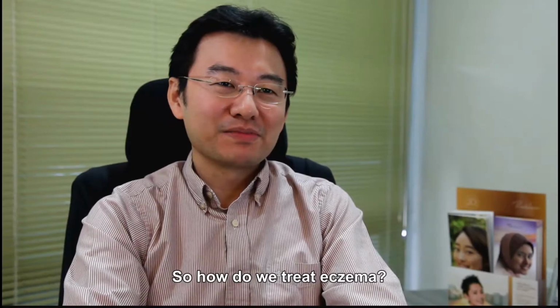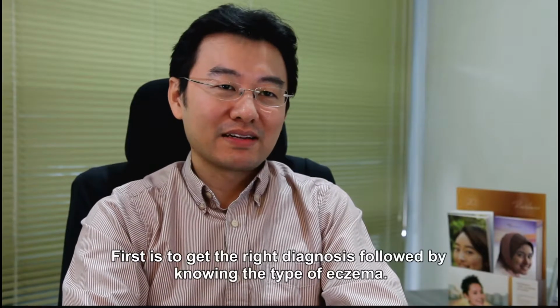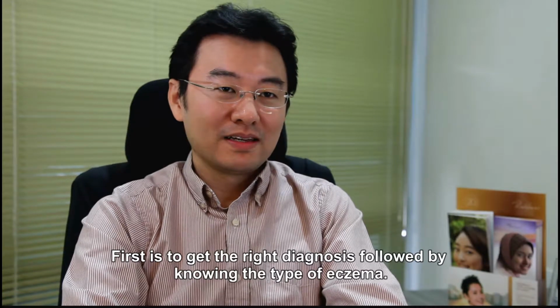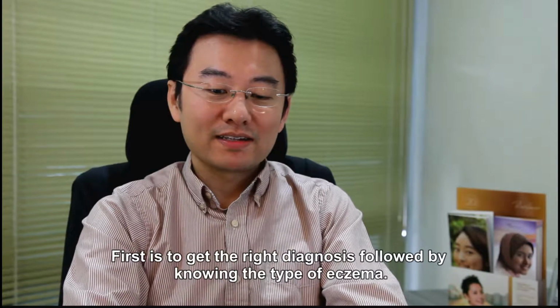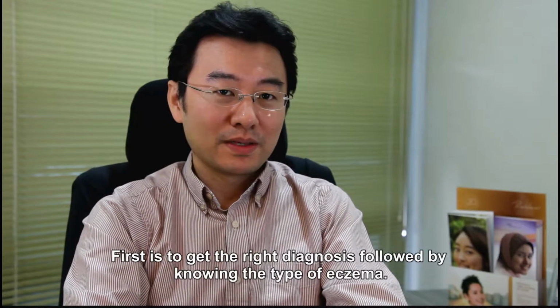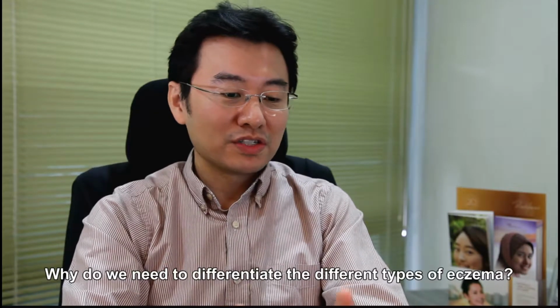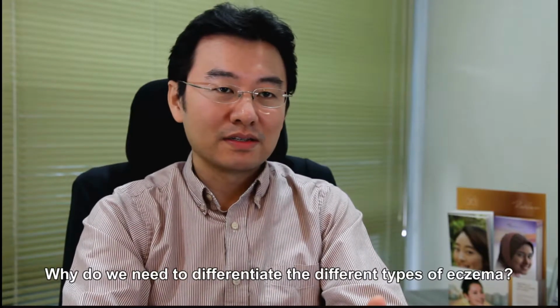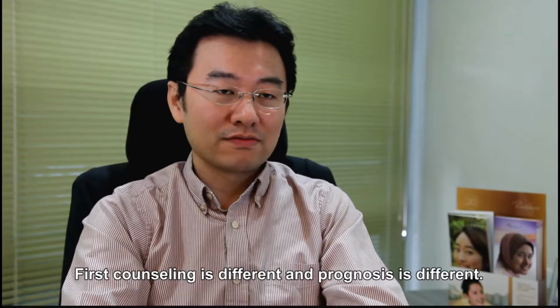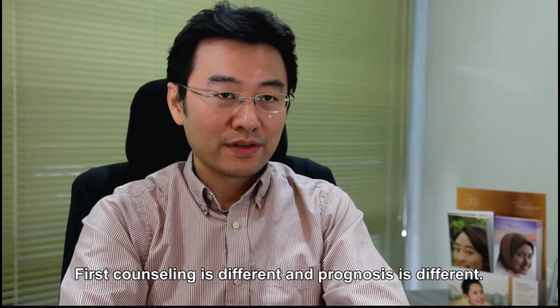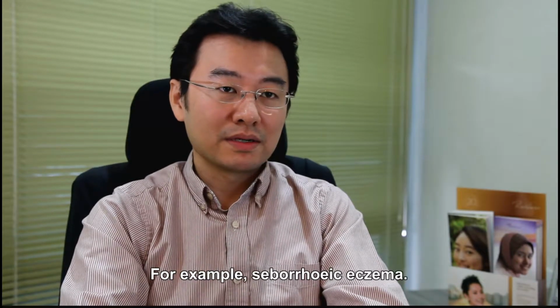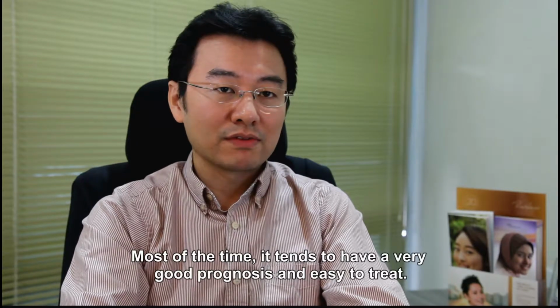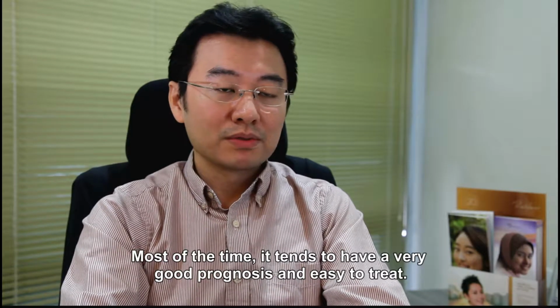So how do we treat eczema? First is to get the right diagnosis of eczema, followed by the right diagnosis of the type of eczema. And why do we need to differentiate different kinds of eczema? First, the counseling is different and the prognosis is different. For example, seborrheic eczema most of the time has a very good prognosis and is easy to treat.